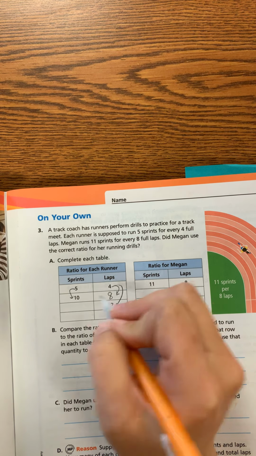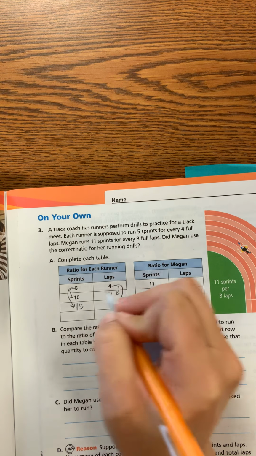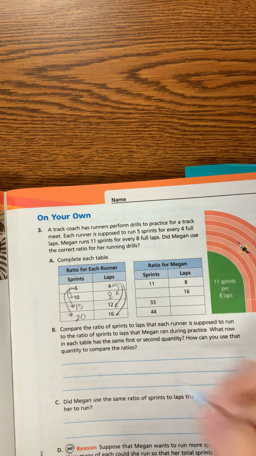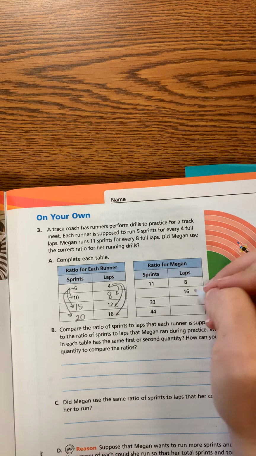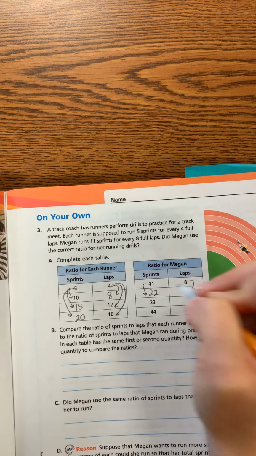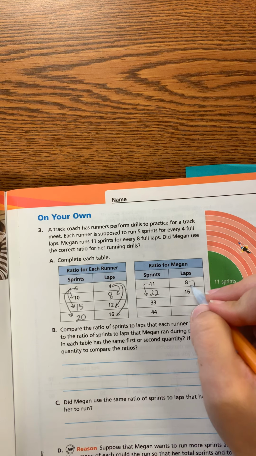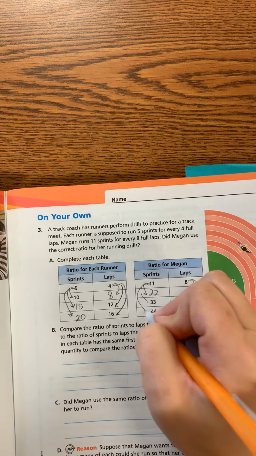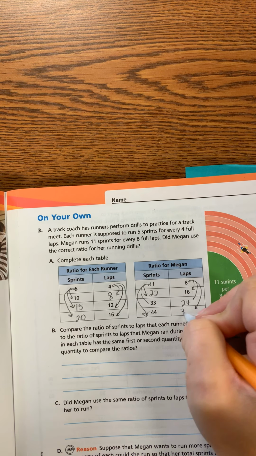This is times 3, so 5 times 3 is 15. This is times 4, so 5 times 4 is 20. So here's what she was supposed to do. Let's see Megan's table. This was times 2, so let's do 11 times 2 is 22. This would be times 3, so 8 times 3 is 24. This one's times 4, so 8 times 4 is 32.